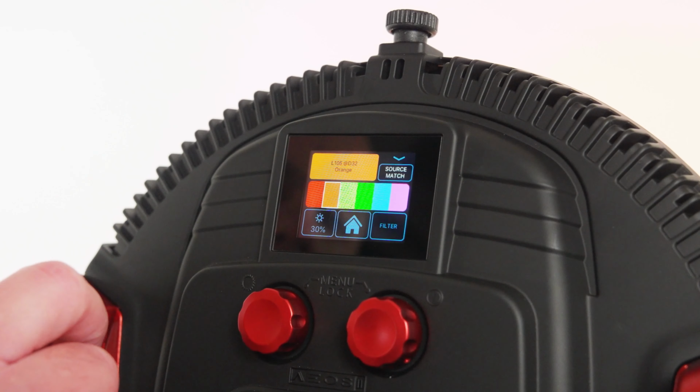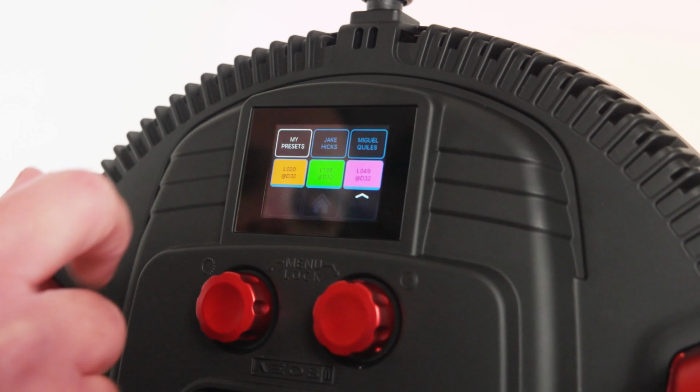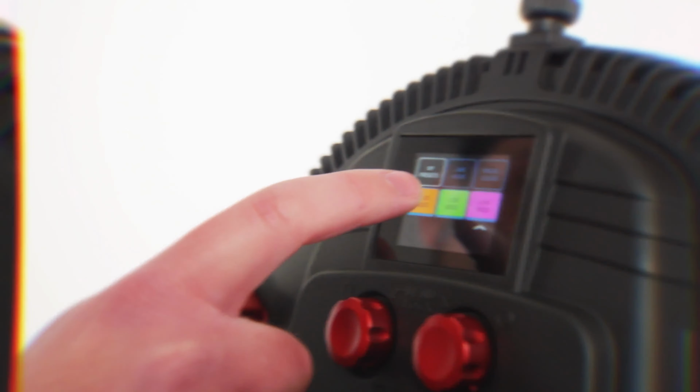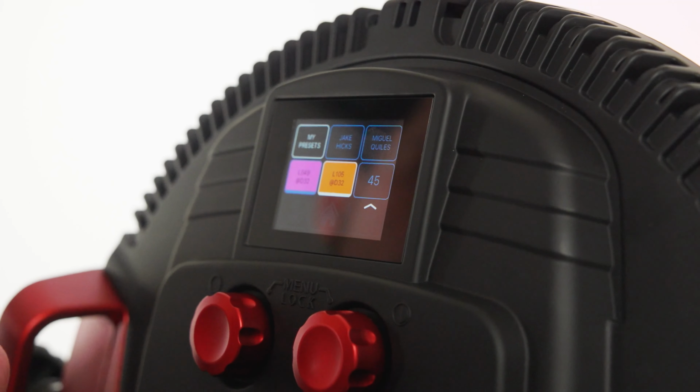Similarly, in the gel screen, there's also an upside down arrow on the top right hand side of the screen that you can press to reveal your own presets in the gel page, so you can save your favorite gels to the bottom for quick access with one touch with a preview of the color.